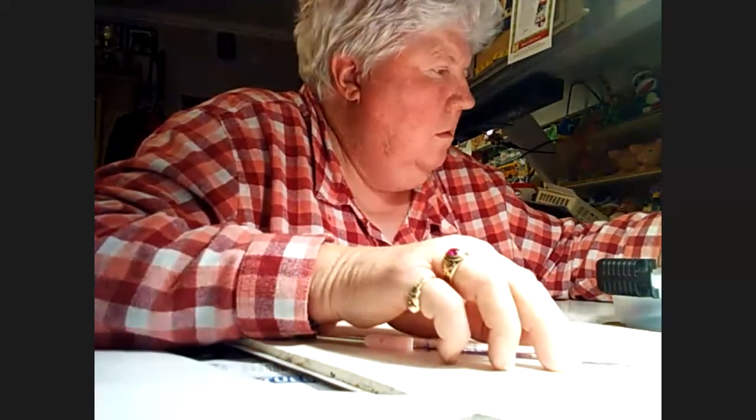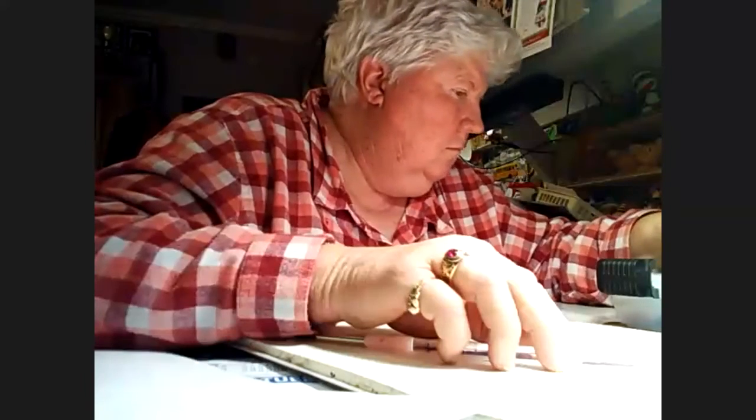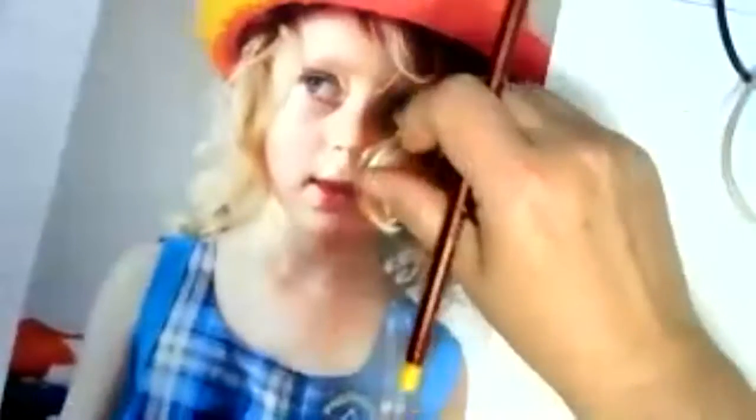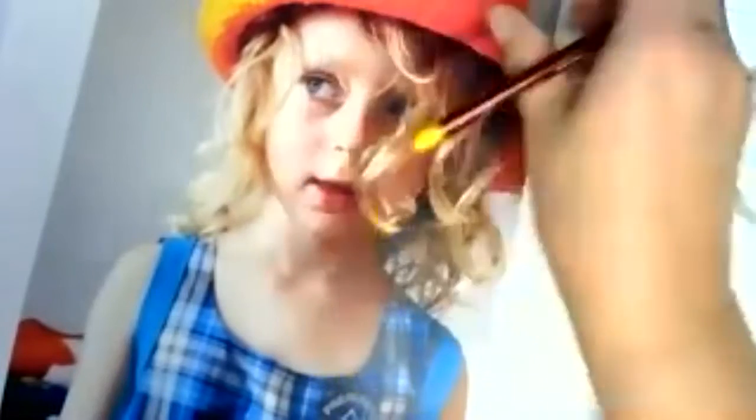So I'm going to do a couple of test runs here on my test blotter, just to make sure I can get this light enough. And I want to do this area around her face here, up in this light area, around the eyes.